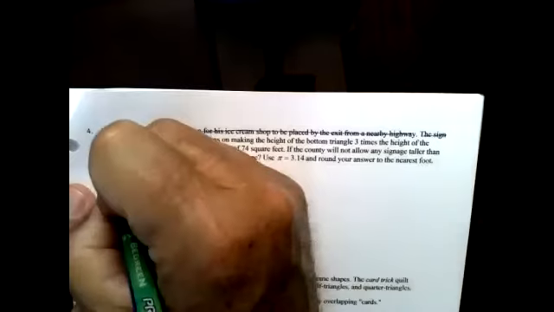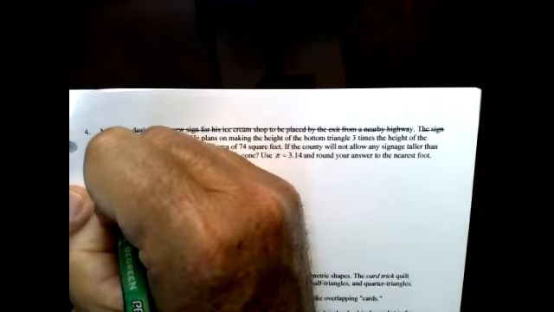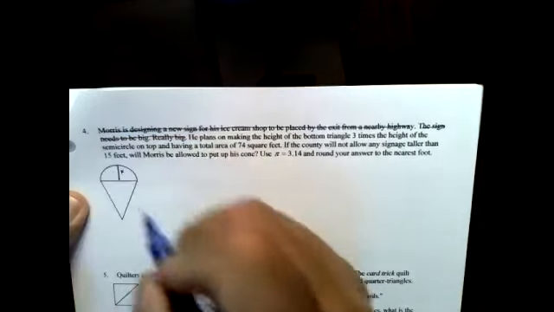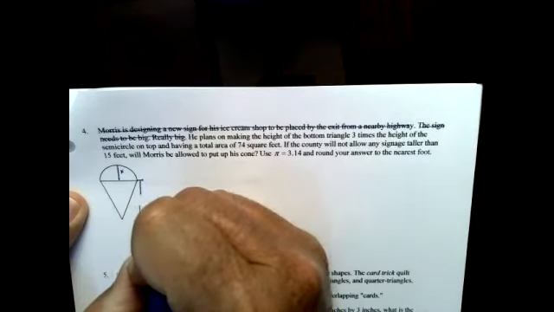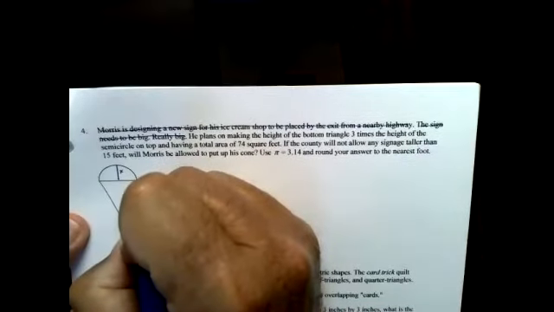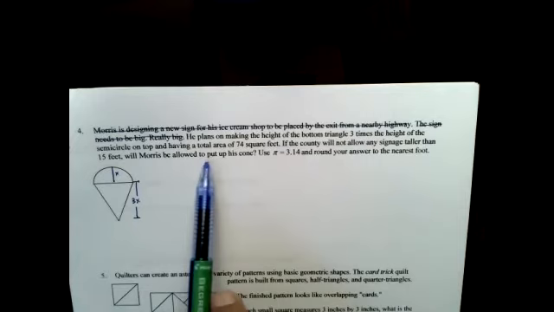All right, so I have this distance up here, from there to there. What would you like to call that? We don't know, right? What's the most popular unknown? X. So we're going to call this X, which means the height of the ice cream cone should be how much? 3x. Excellent. So he plans on making the height of the bottom triangle 3 times the height of the semicircle on the top with a total area of 74 square feet.